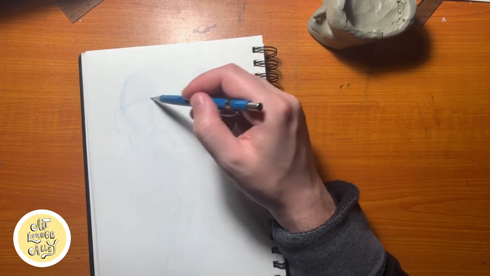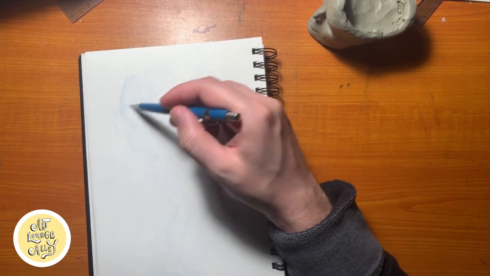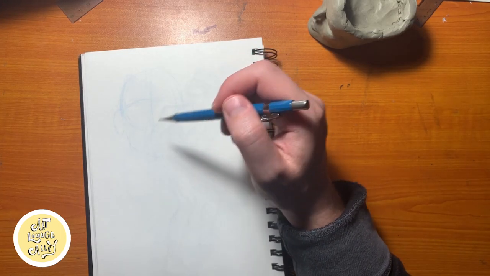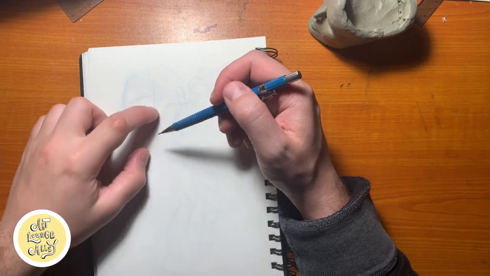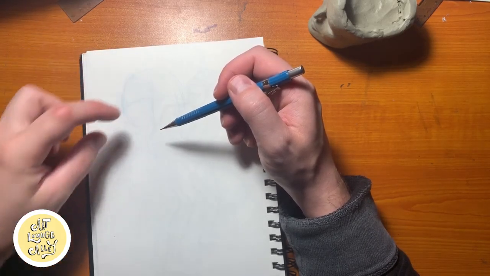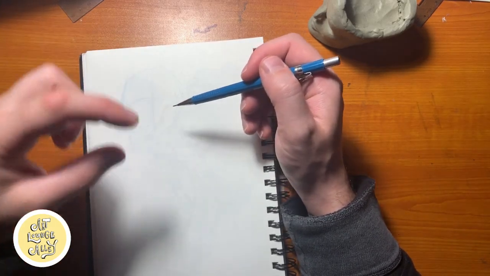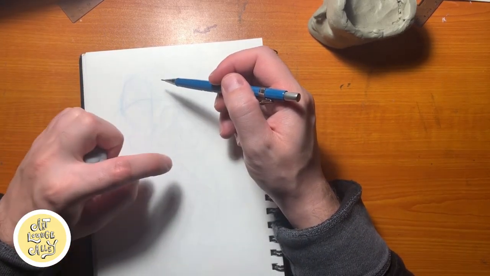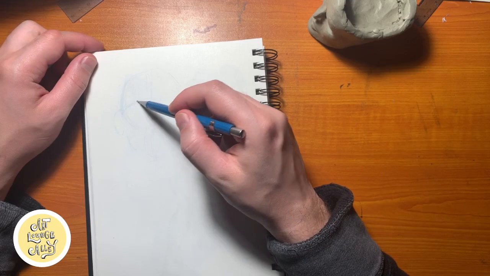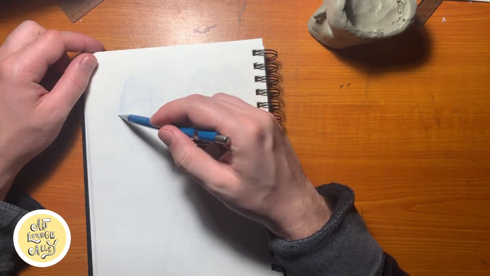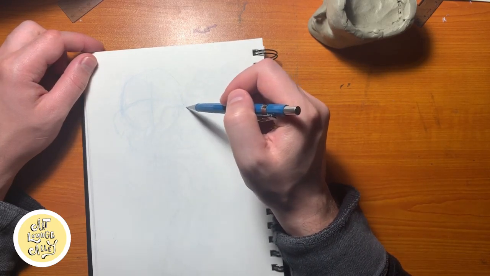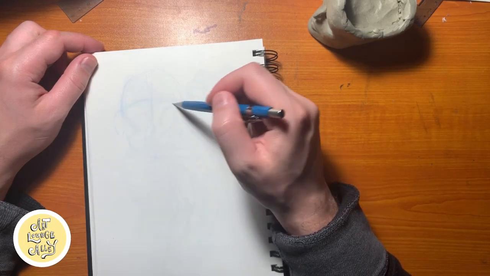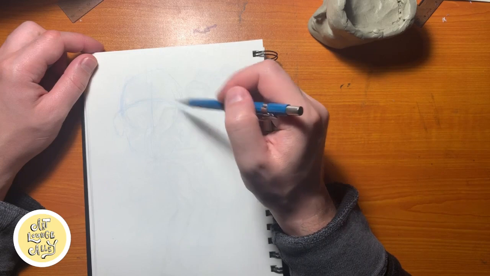Drawing the curvature for the eyes, because the camera angle is going to be from below as opposed to being straight on the face or from the top down. And because the camera angle is coming from the bottom up, the curvature of the line for the eyes is going to be going upwards.